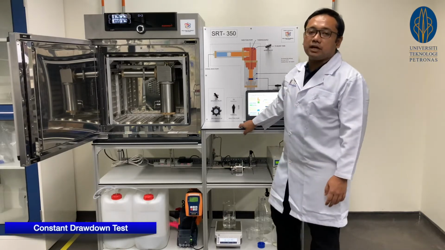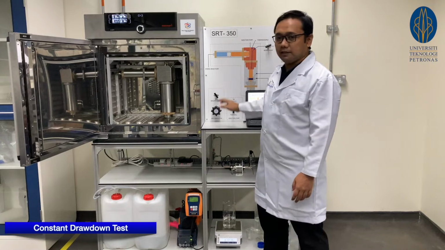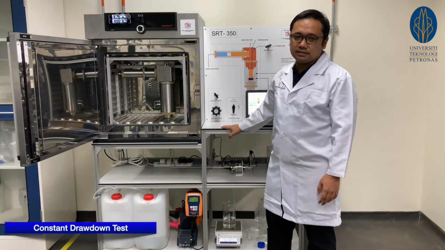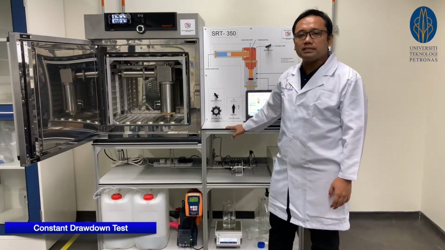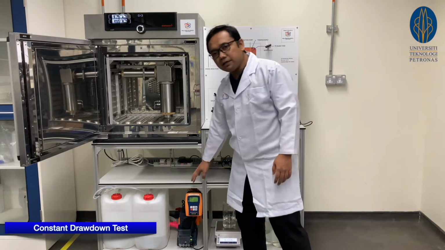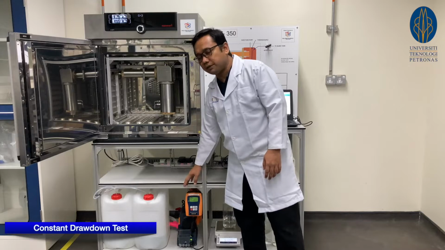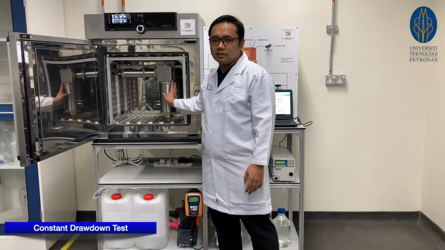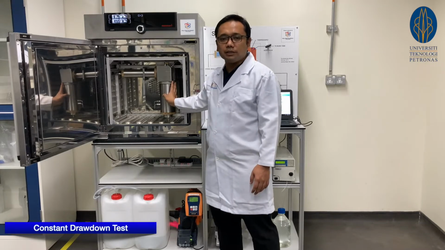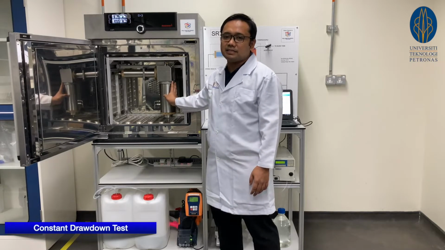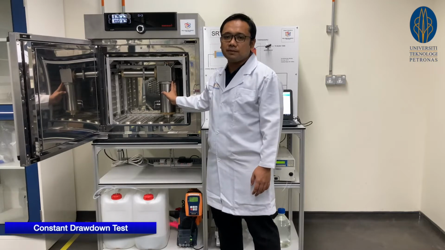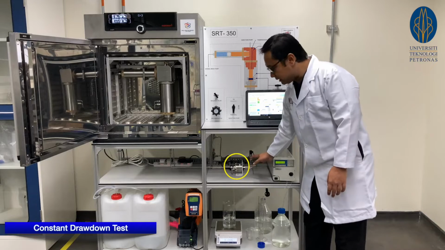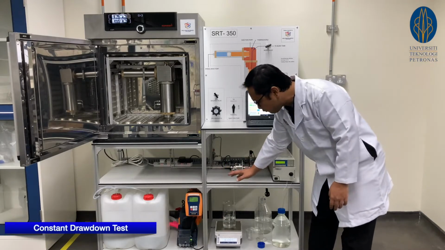Two tests can be conducted using SRT-350. The first test is constant drawdown test. The procedure for this test is: pump 1 will supply the fluid from the reservoir into the sand retention test cell at constant pressure. To ensure the pressure inside the SRT cell is maintained at constant pressure, a back pressure regulator system is introduced at the outlet just before the effluent collection system.